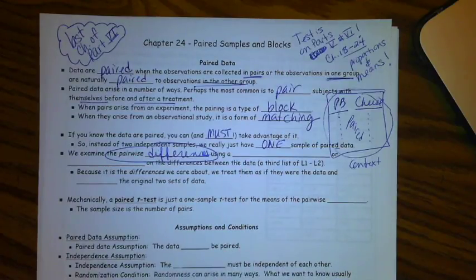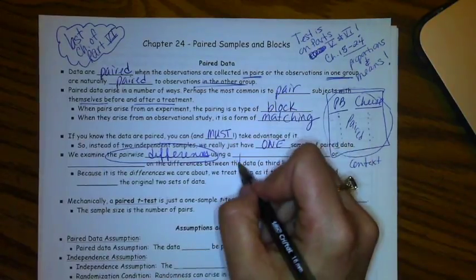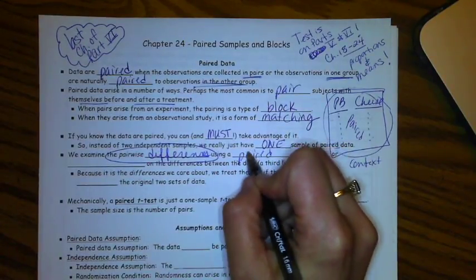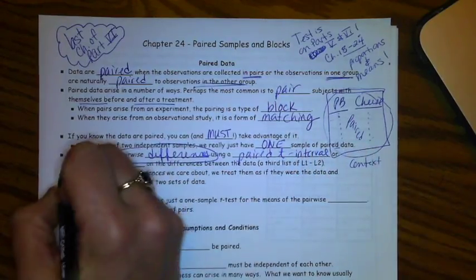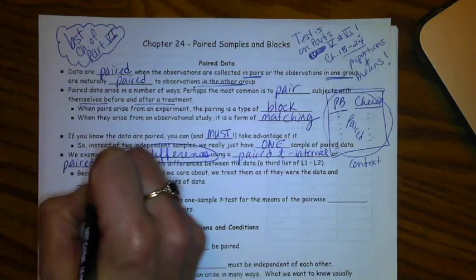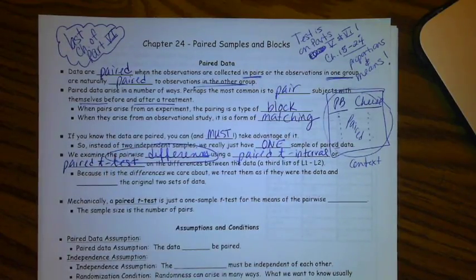Sorry, I'm not 100% sure what goes in those blanks at the moment. Okay, using a paired t-interval or a paired t-test on the differences between the data.